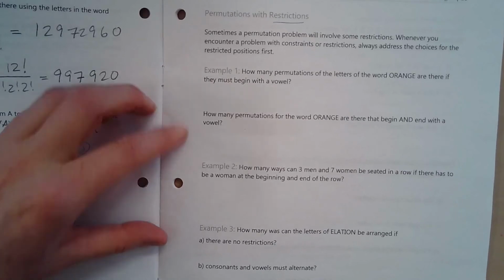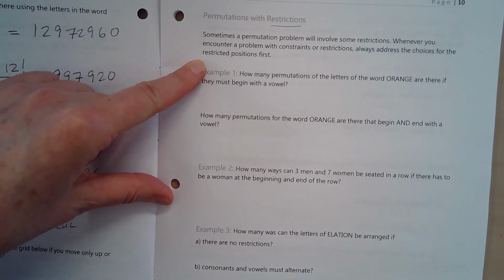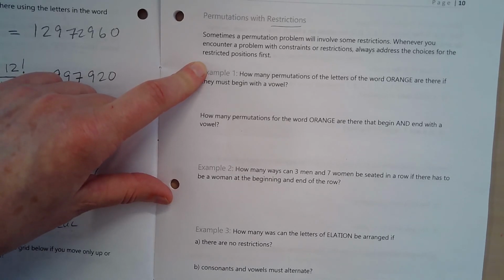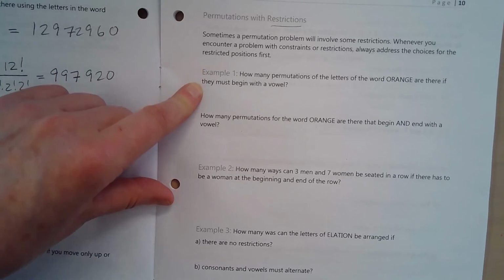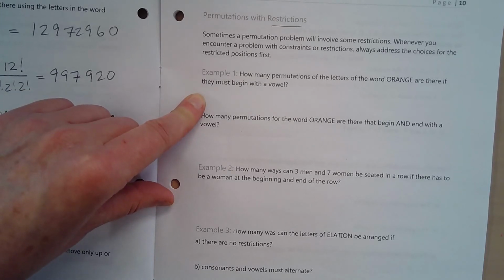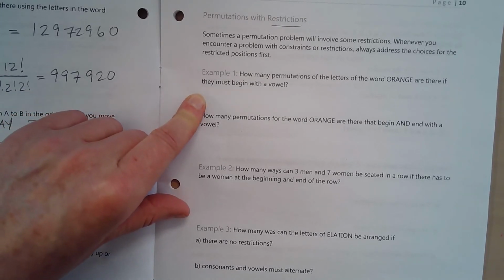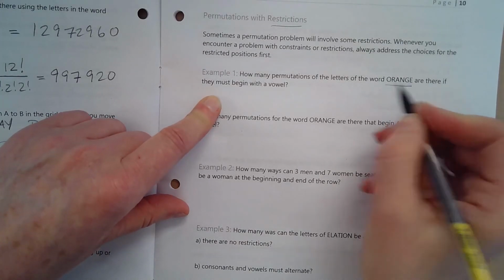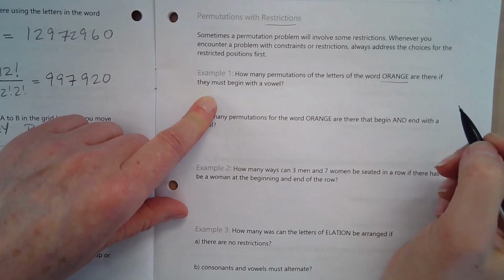Sometimes a permutation will involve restrictions. Whenever you encounter a problem with restrictions or constraints, always address the restrictions first. Always take care of the restrictions first. So what do we have? How many permutations of the letters in the word orange are there if they must begin with a vowel?